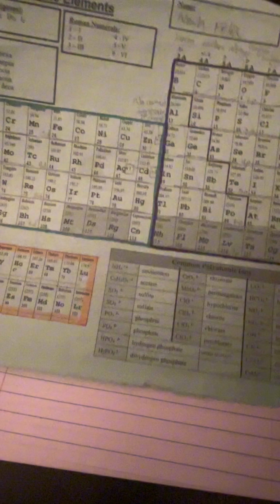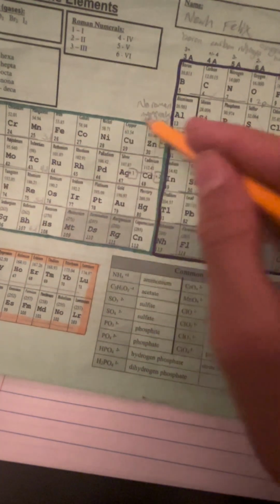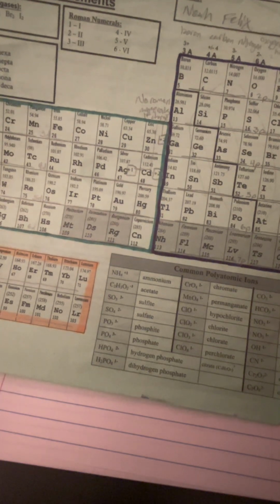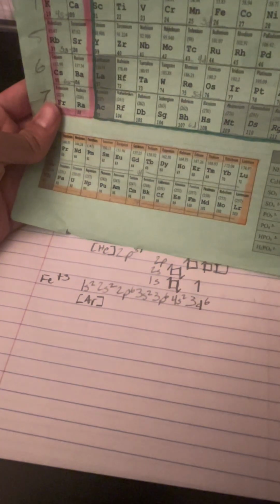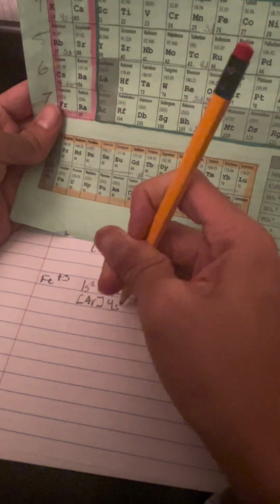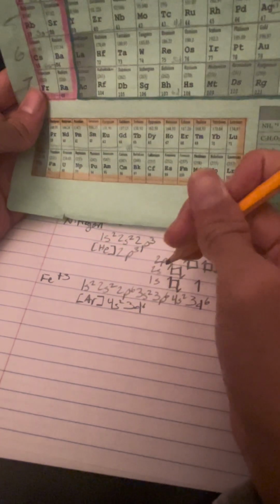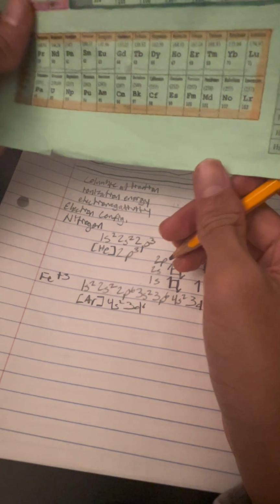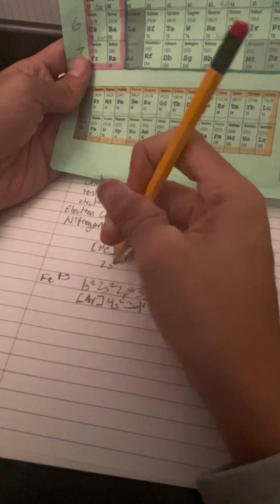The noble gas shorthand would be argon, then 4s2 3d6. Oh wait, I think I accidentally skipped 2s2.